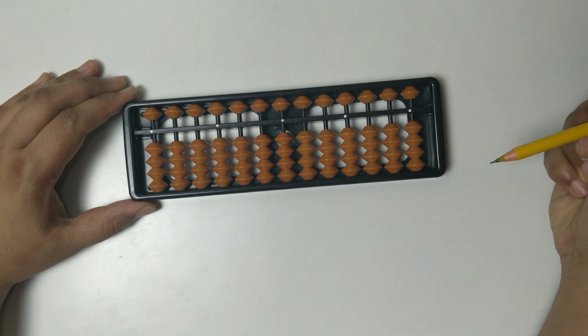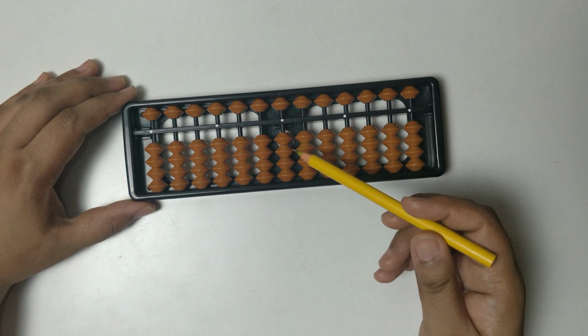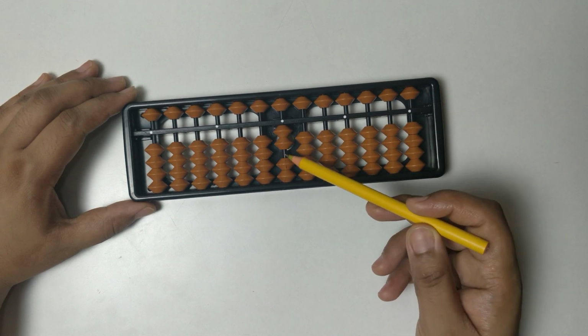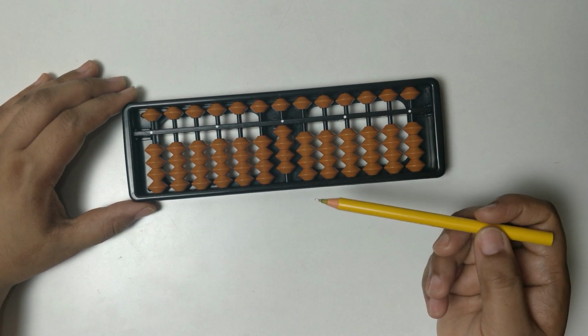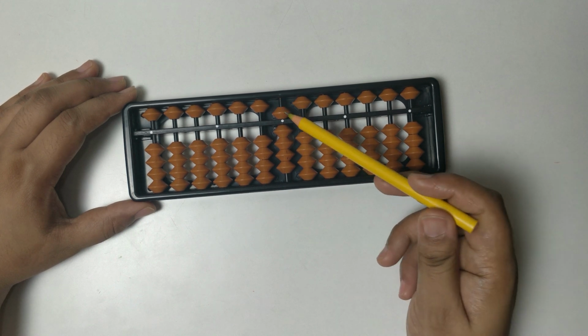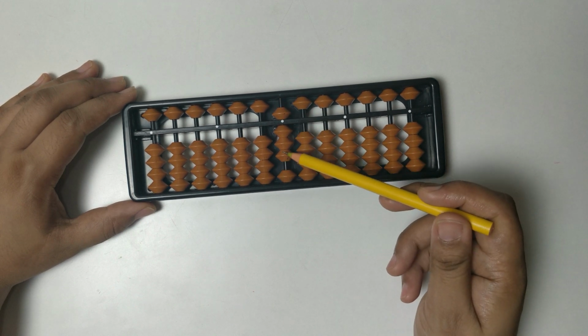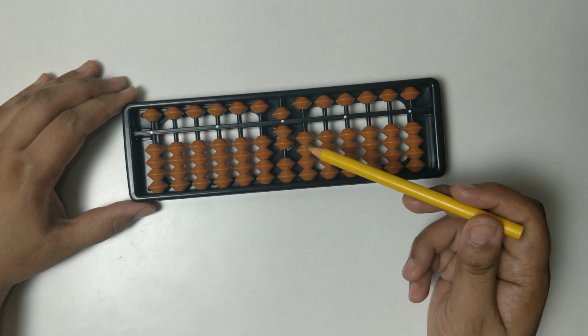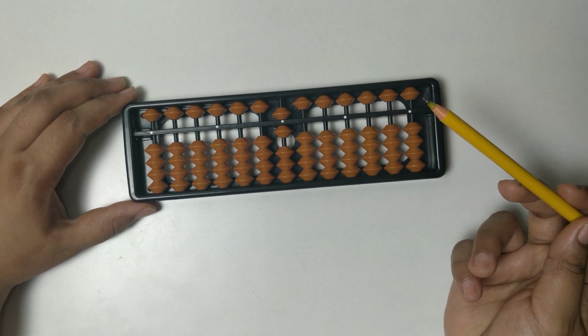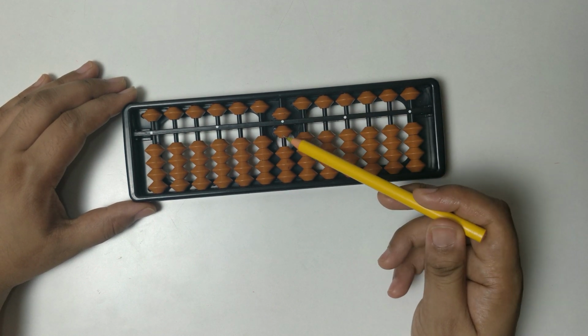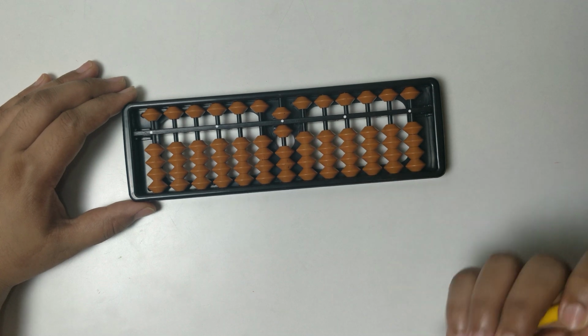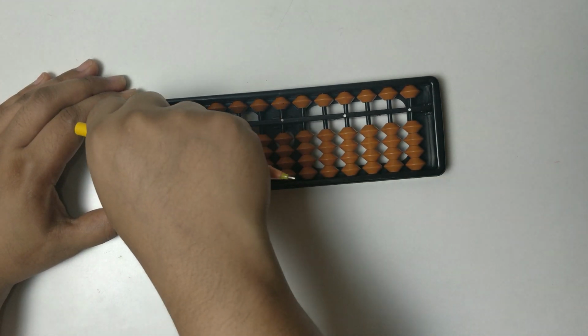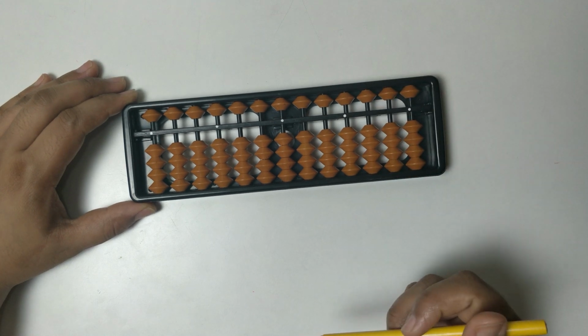Second question, we'll take 4 plus 5 minus 2 minus 1. 4: 1, 2, 3, 4, plus 5, minus 2. Take away 2 beads, minus 1. So the answer is 6: 5, 1, 6. Right? Let's take one more example.